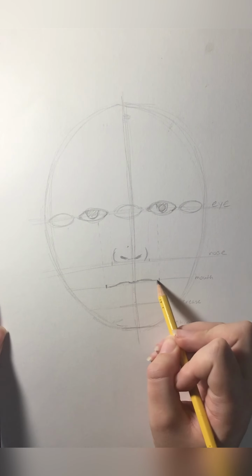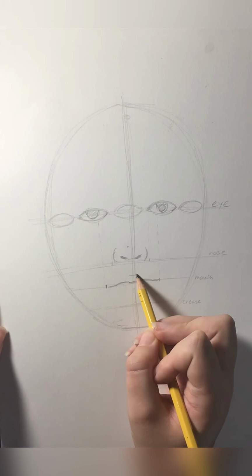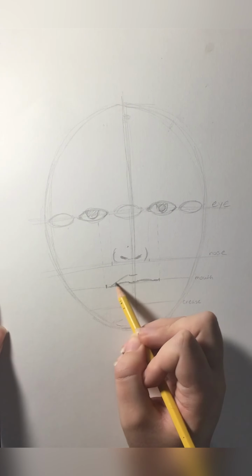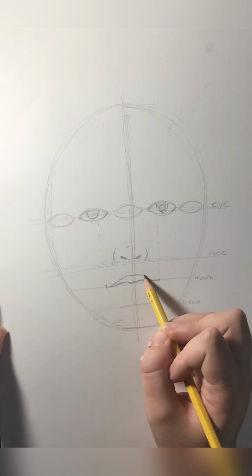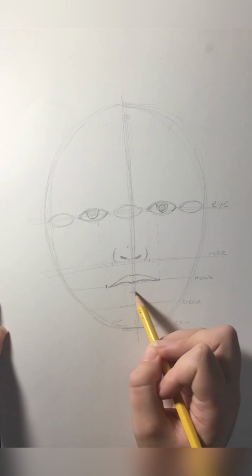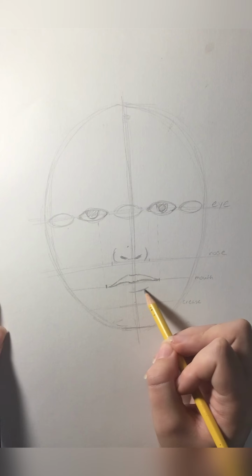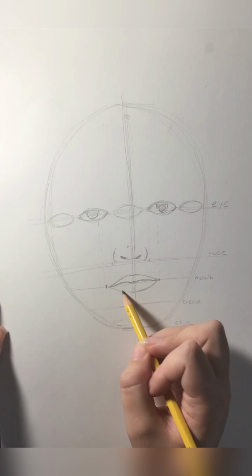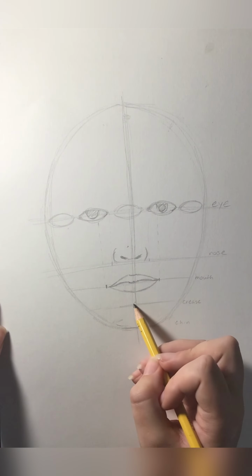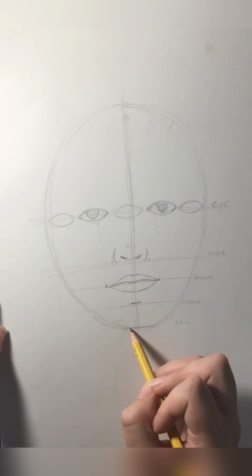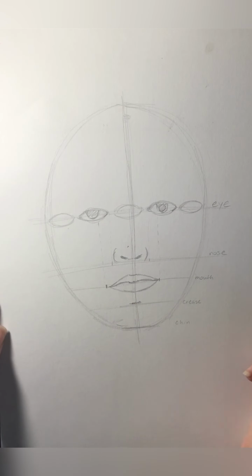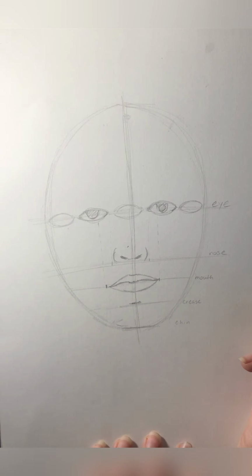We're going to make a little M shape there. Pretty gradual. Nothing too harsh of a line. Okay. Finish off that lip. That'll be the indent down here. That'll be the chin.